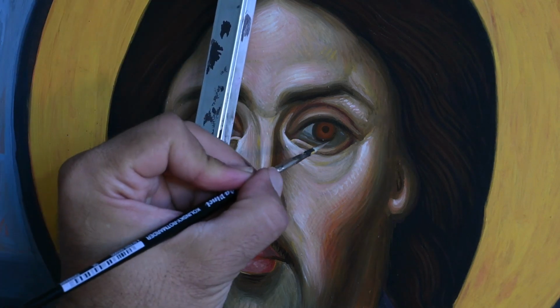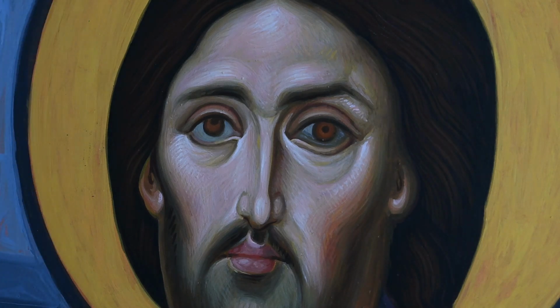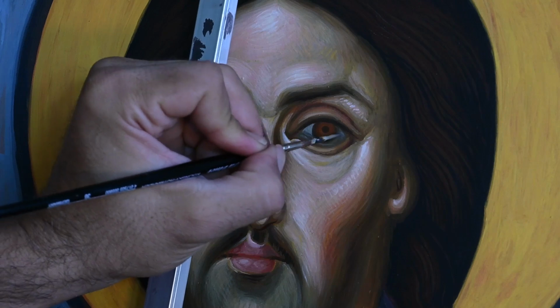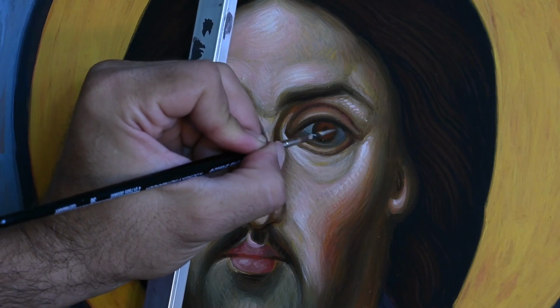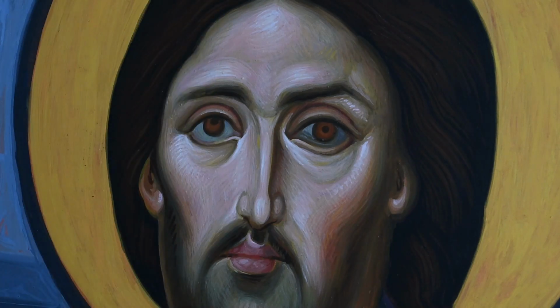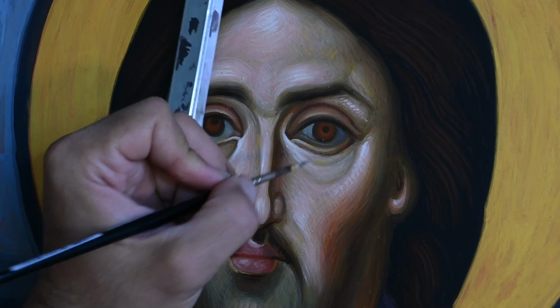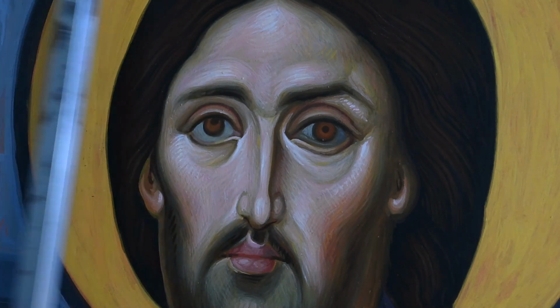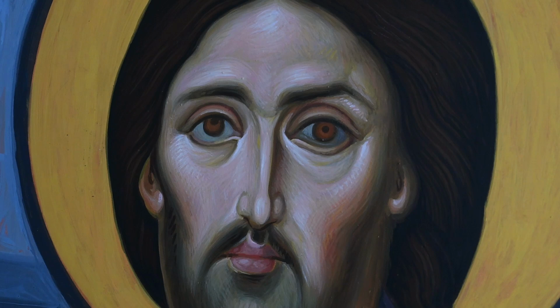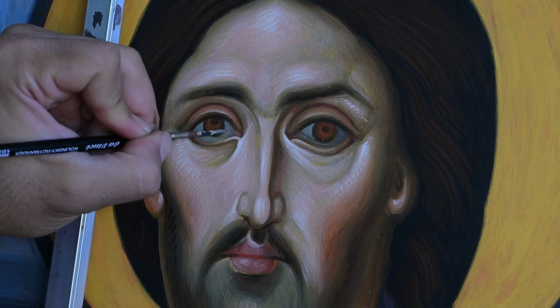The painter has to be a genius, or to really not know how to paint, because these are two completely asymmetrical eyes. So the painter was either a genius or somebody retouched the face in a way that didn't make much sense. Anyway, the result is amazing.